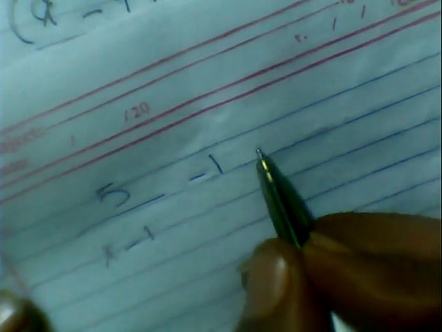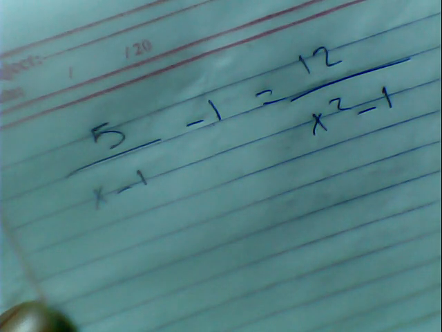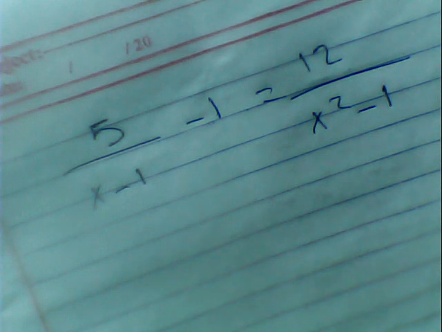Okay, we can solve another one. We look at another problem. Like what? 5 over (x minus 1) minus 1 equals 12 over (x squared minus 1). That means the same as before.